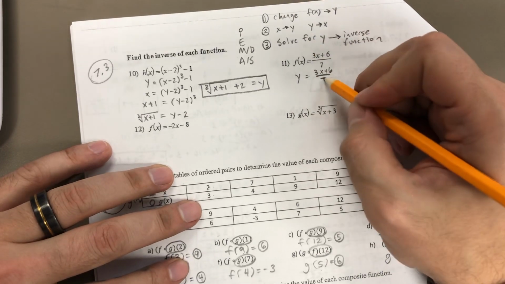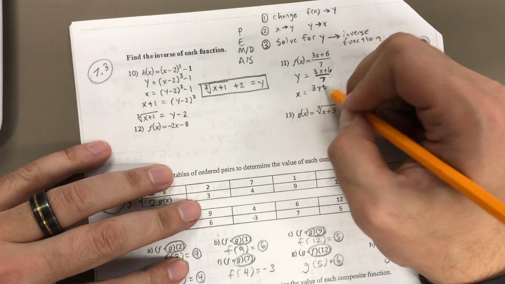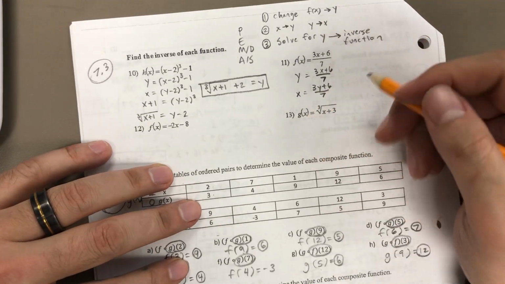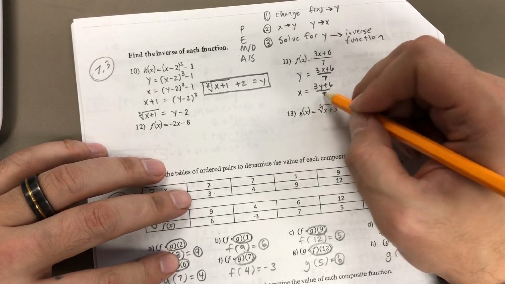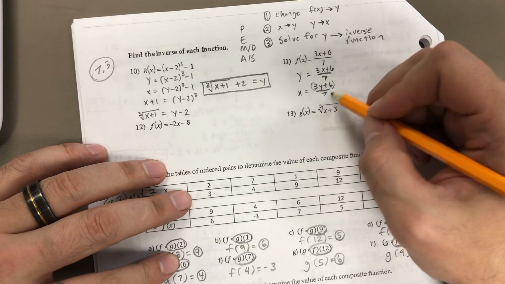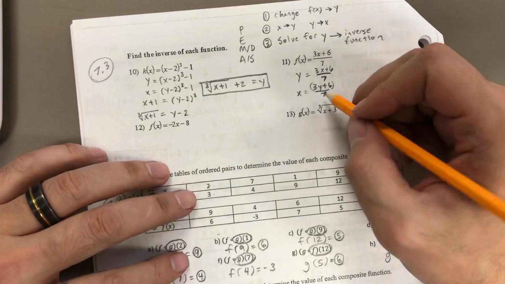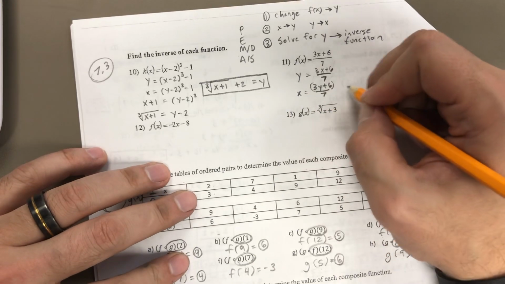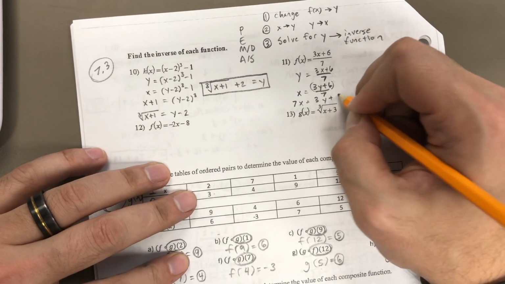Then change the x's to y's and y's to x's, so this becomes x is equal to 3y plus 6 over 7. Now, don't get confused with the fact that you're multiplying by 3 and then dividing by 7. This whole thing in the top, the numerator, is in parentheses, so you need to get rid of that divide by 7 first. The way that you get rid of division is to multiply, so you multiply both sides by 7 and you get 7x is equal to 3y plus 6.